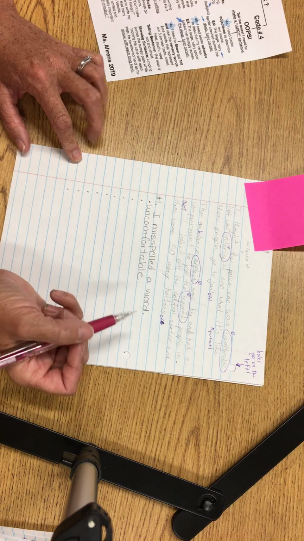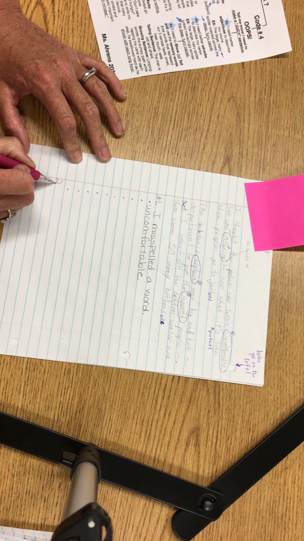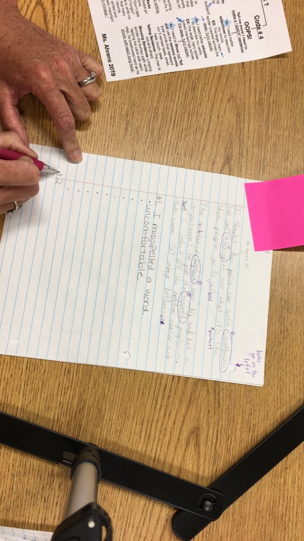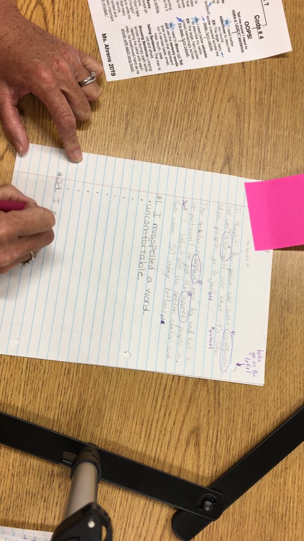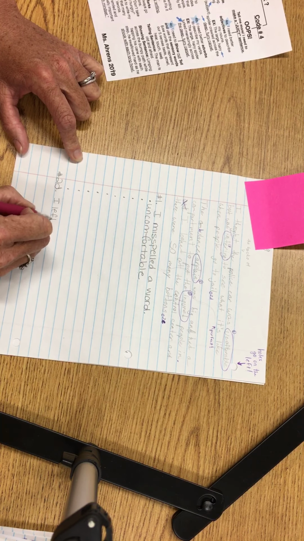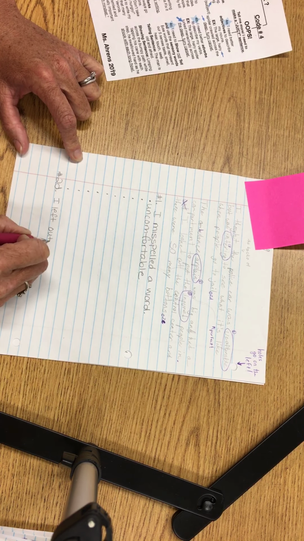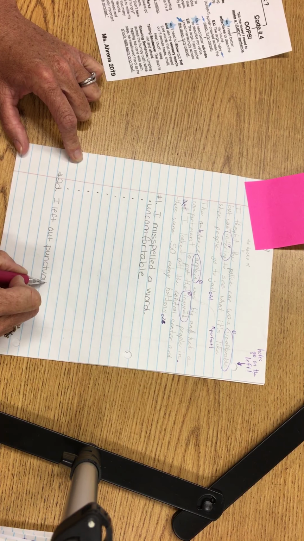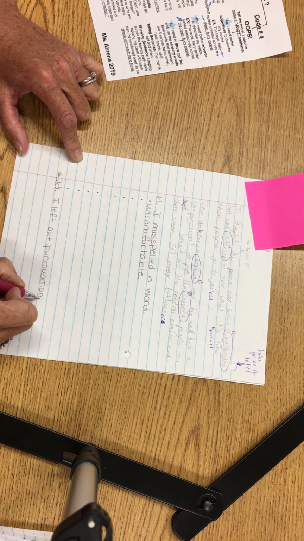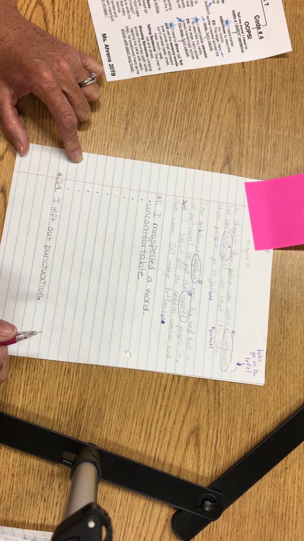So I would need to write number 2D. And the oops I made was I left out punctuation. And then I would rewrite my sentence.